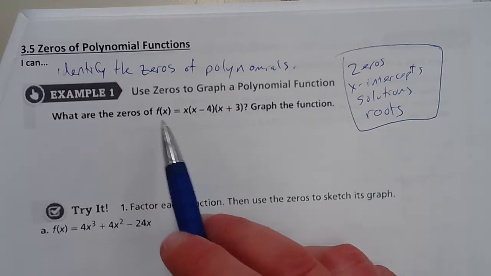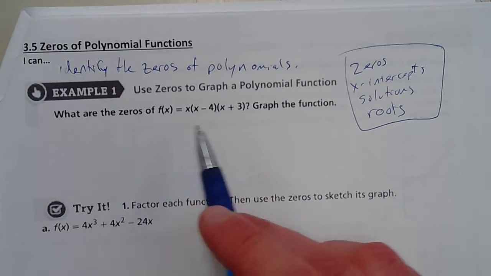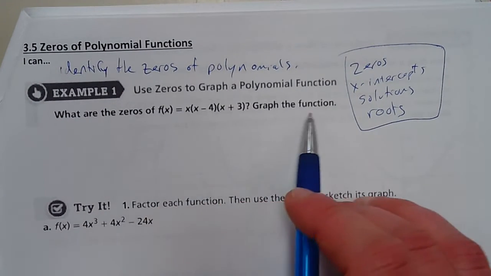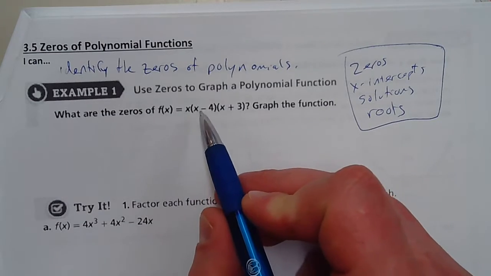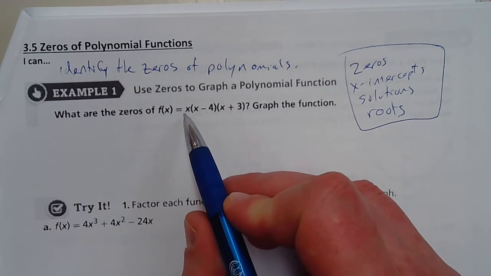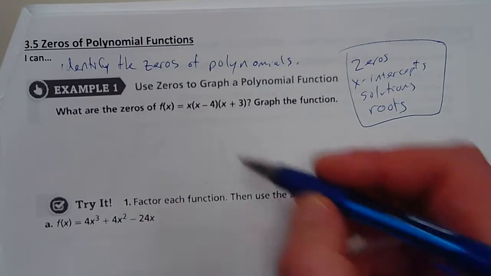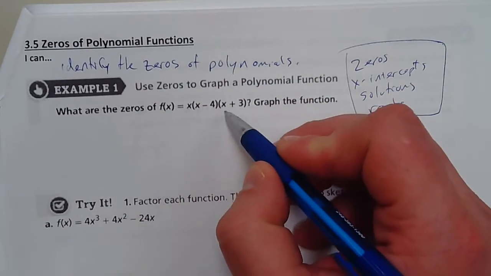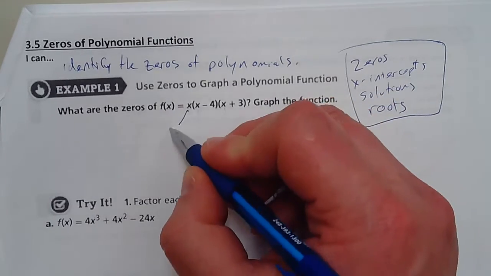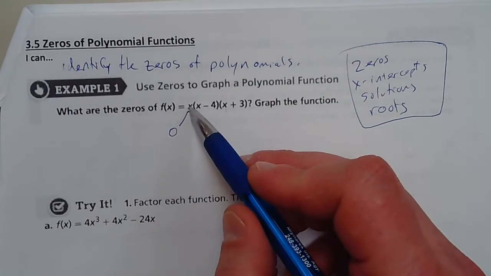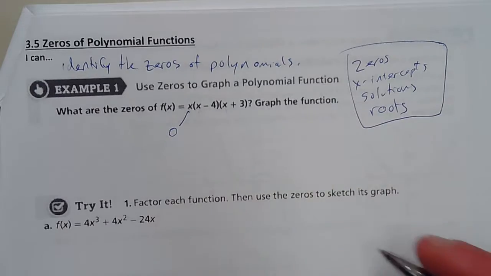So we're going to use that zero product property from chapter 2. So it says, what are the zeros of this function? Now this one is already in factored form. And when it's in factored form like this, where you have all these different linear factors, it's really easy to identify the zeros because you have to say what number will make each of these parts be zero. So this right here is going to just be zero, because if this is a zero and you multiply it times anything, you're going to get zero.